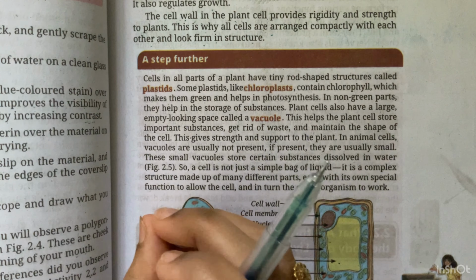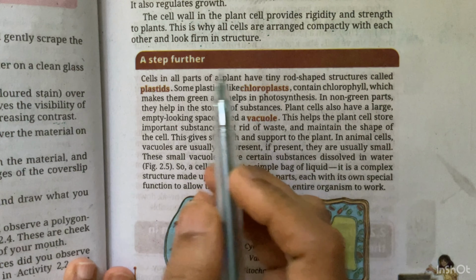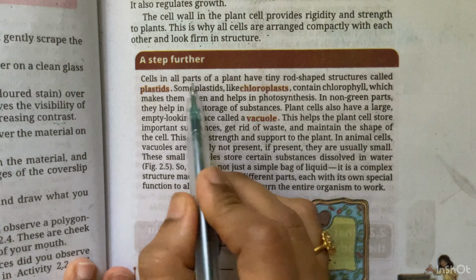Now cells in all parts of the plant have a tiny rod shaped structure called plastids. We already know the plant is made up of cells, so cells will obviously be present in all parts of the plant. So cells have a tiny rod shaped structure, and this tiny rod shaped structure we call plastids.